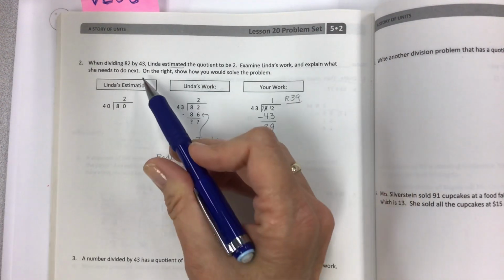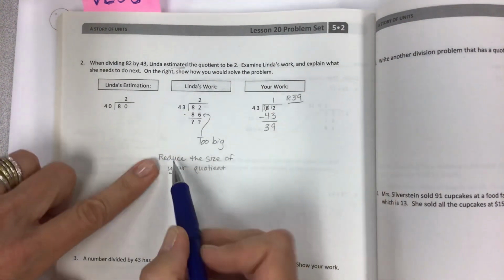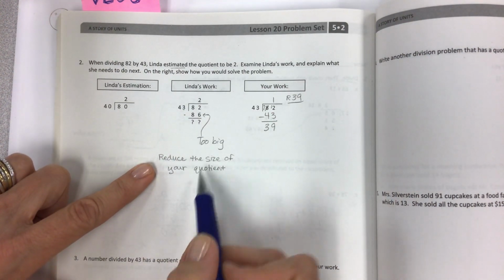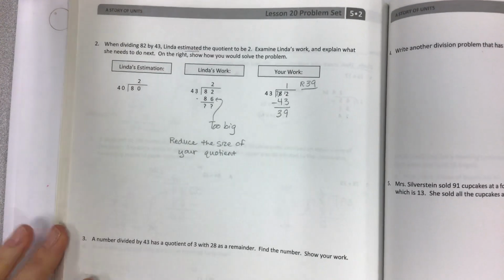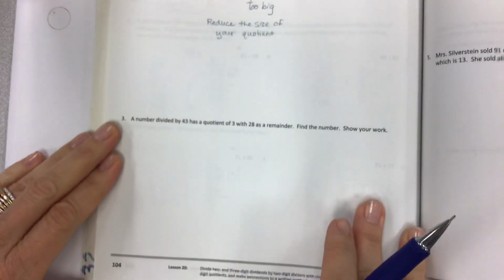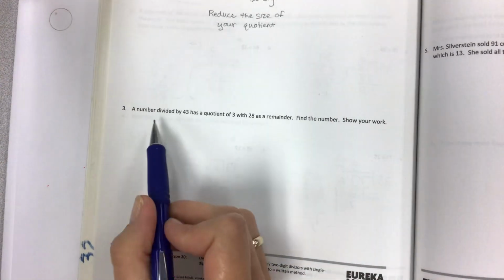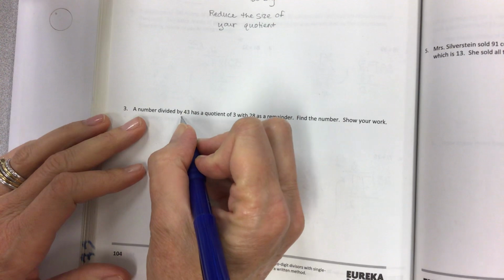And so if you explain what she needs to do next, you reduce the size of your quotient, and then you would solve the problem this way. And that's really all you need to do. You could write a whole bunch more, but we don't really have to. For number 3, a number divided by 43.